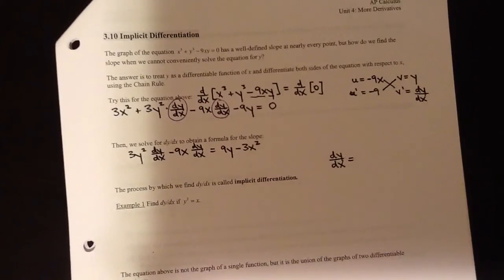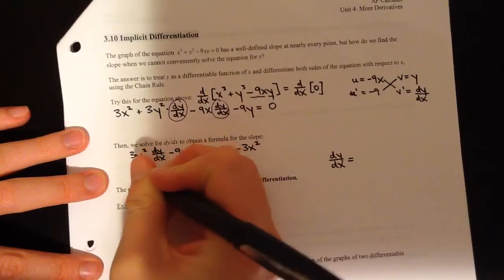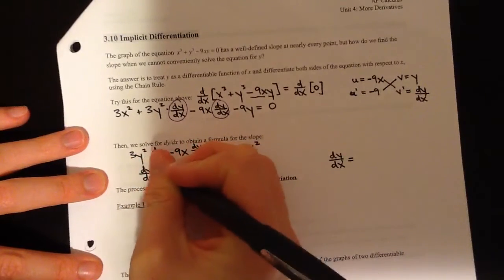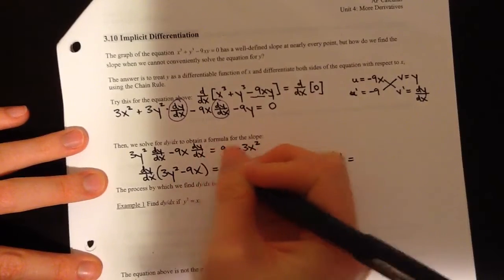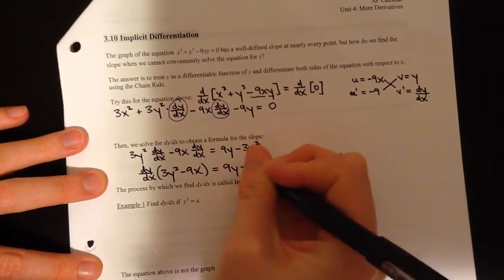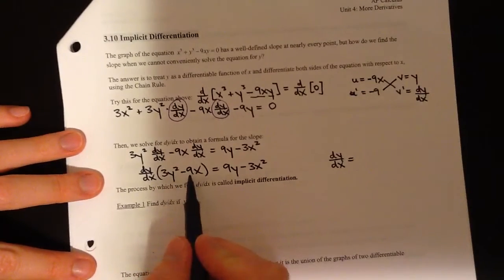All right, so the next step is the dy/dx. Since we're trying to get it by itself, we're going to factor it out on the left-hand side. So factor out a dy/dx leaves us with 3y squared minus 9x equals 9y minus 3x squared. The next thing we would do is divide both sides by this quantity right here.